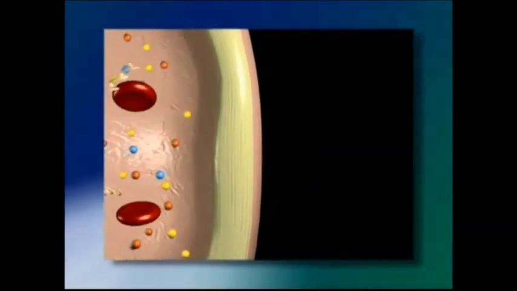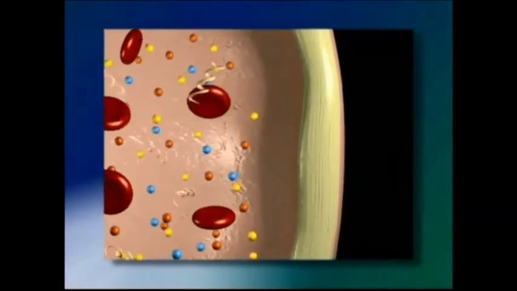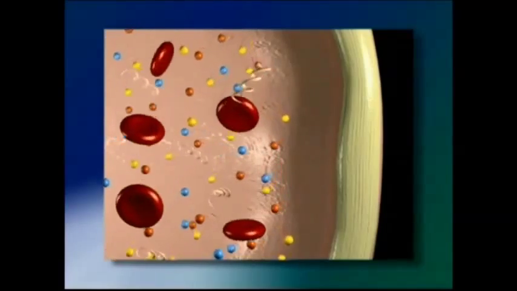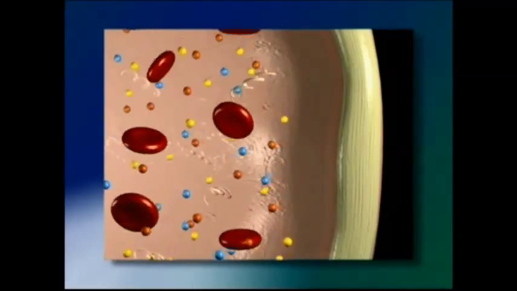Blood is full of tiny particles like cells, proteins, vitamins, and so on. When someone has kidney failure, there are also numerous toxins in the blood that are normally removed by the kidneys.